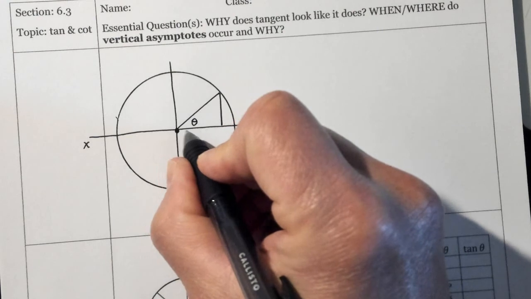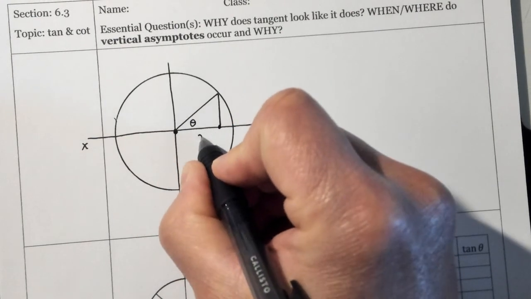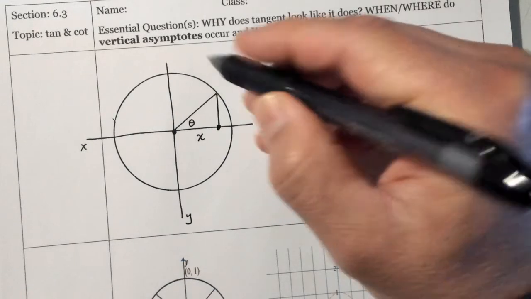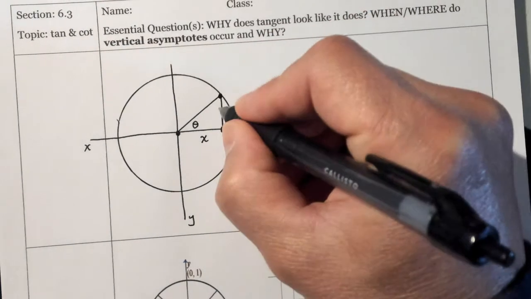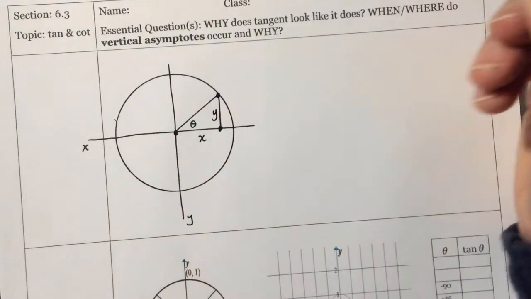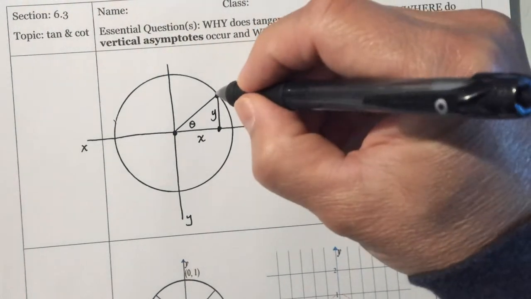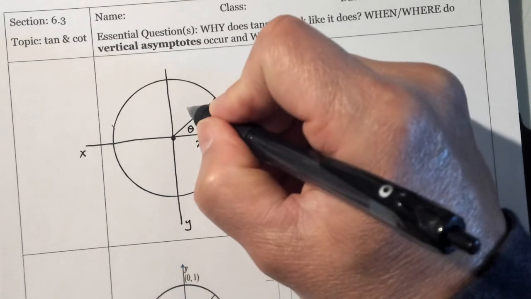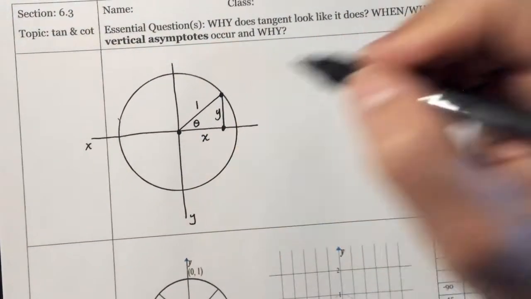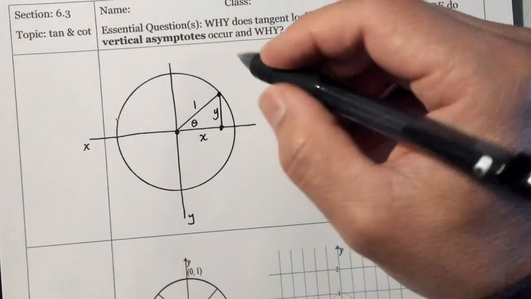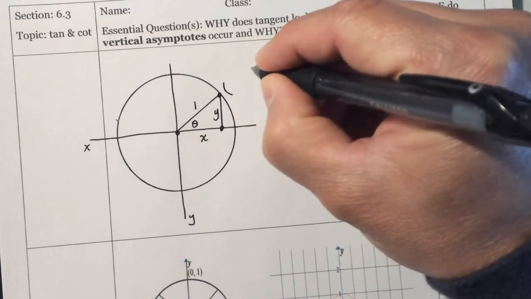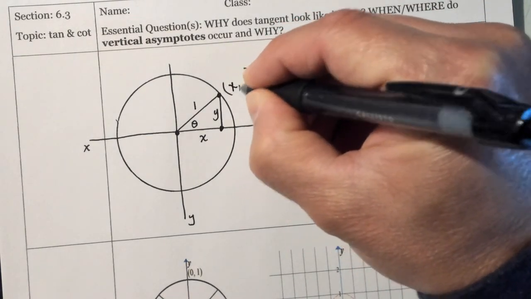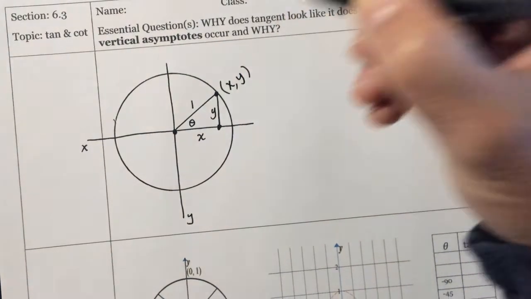The distance from here to here, I'll call it a generic x. The distance from here to here, I'll call it the generic y. And so the coordinates of that point on that circle, oh yeah, I forgot, unit circle. So hypotenuse is 1 or radius is 1, that's the definition of a unit circle. The coordinates of this point right here, just a generic x, generic y.